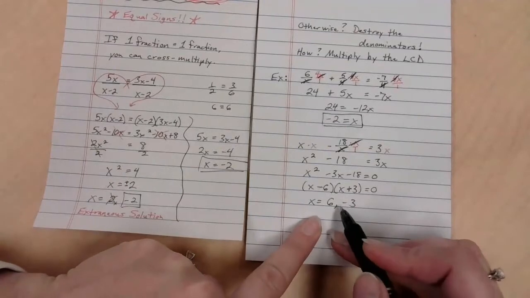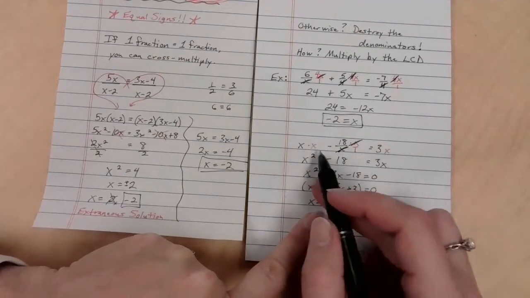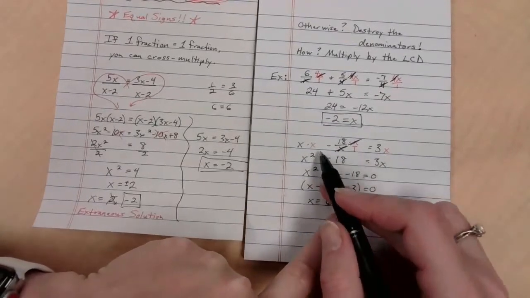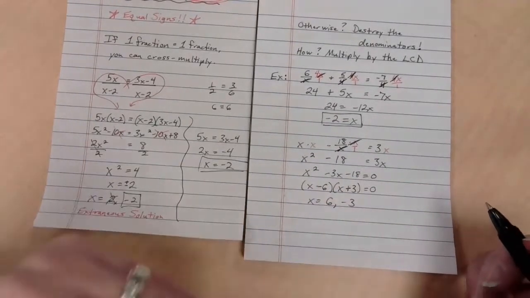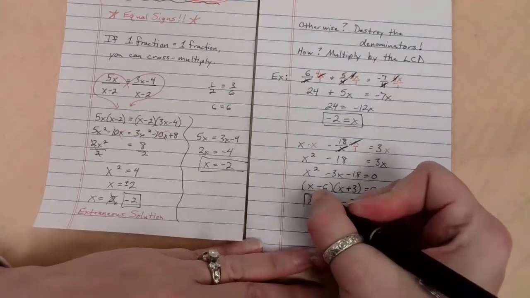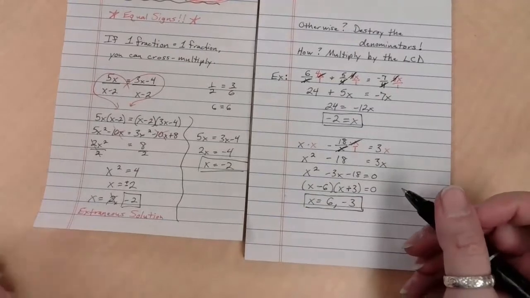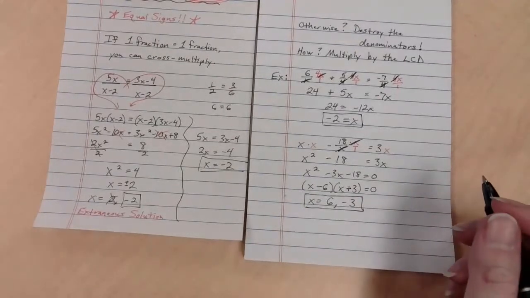Dividing by 0. If x is 6, is there any chance I'm going to divide by 0? No. If x is -3, is there any chance I'm going to divide by 0? No. These are both answers. These are both correct. We are keeping them. No extraneous. We are only looking for things that might make the denominator equal to 0.